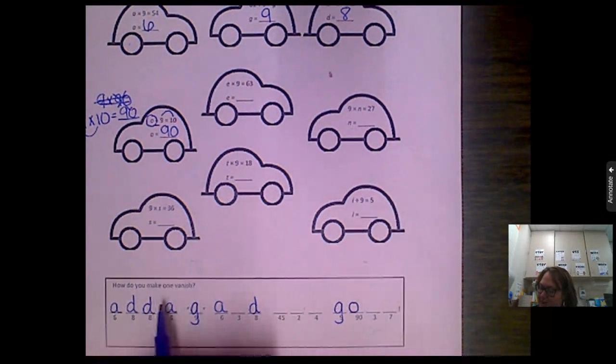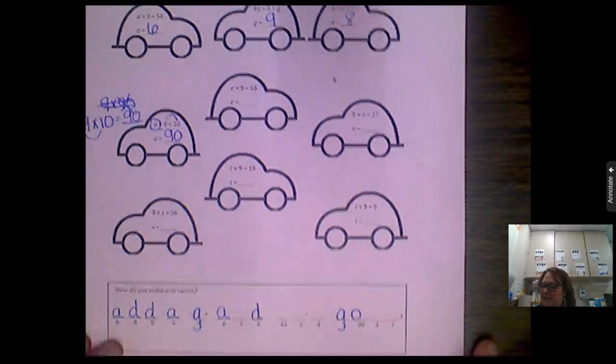So far, how do you make one vanish? Add a G. Do you know what that word's going to be? I think I do. Okay, let's keep going.